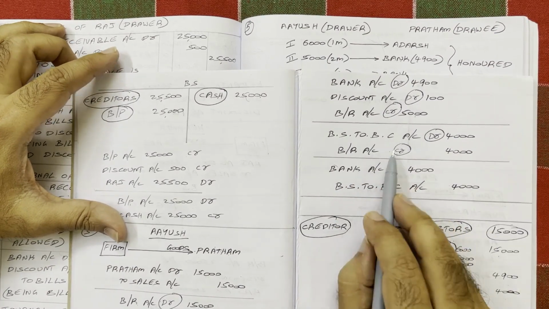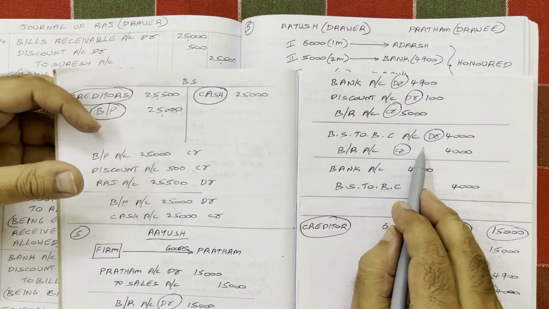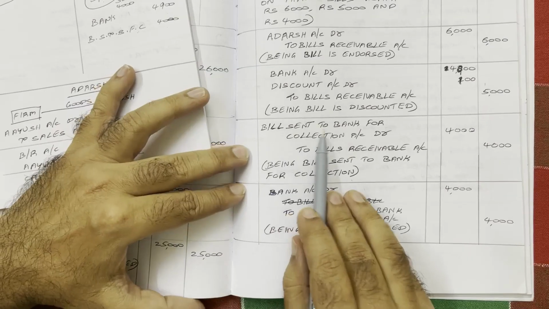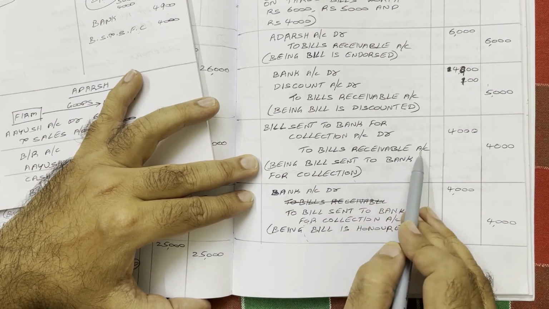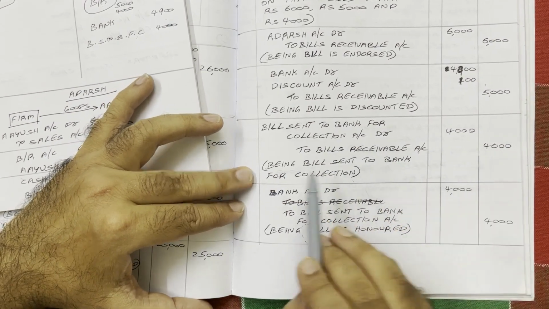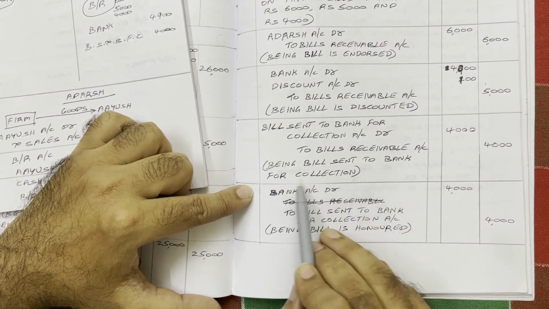Therefore, what is the final entry to send the bill for collection purpose to bankers? Bill sent to bank for collection account debtor to bills receivable account 4,000, 4,000. Narration being bill sent to bank for collection.